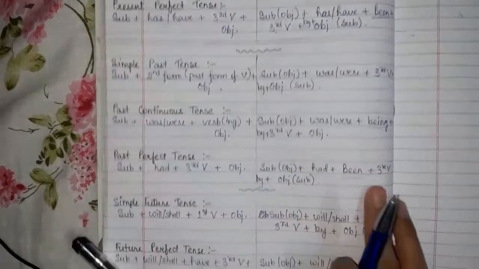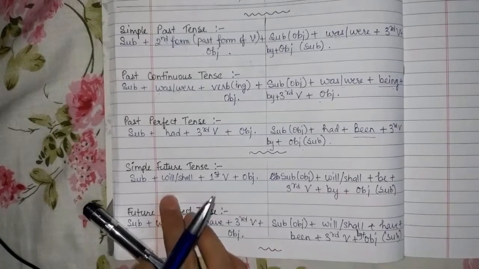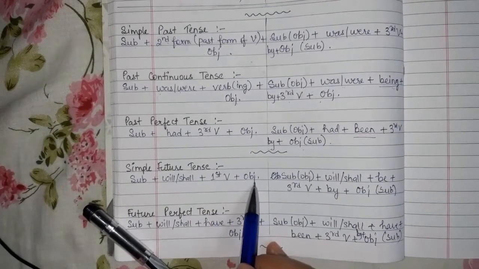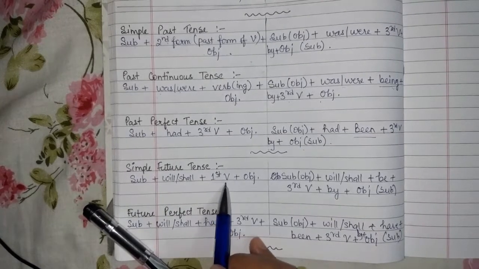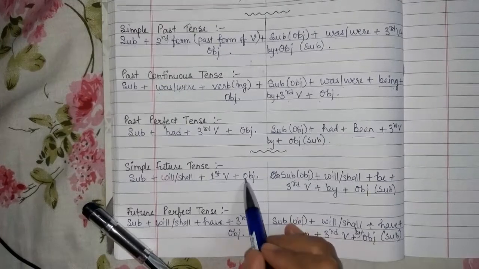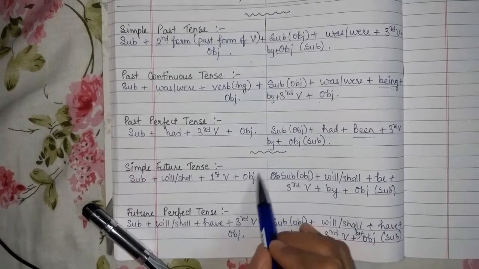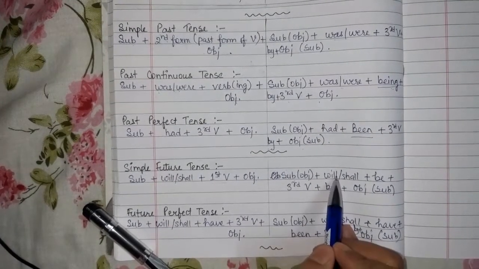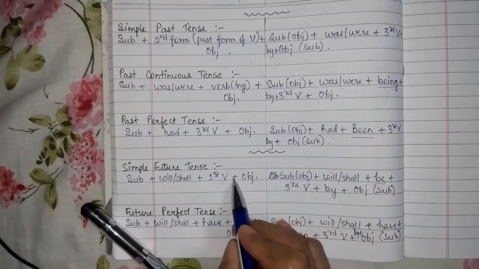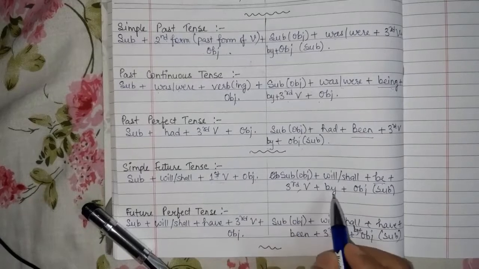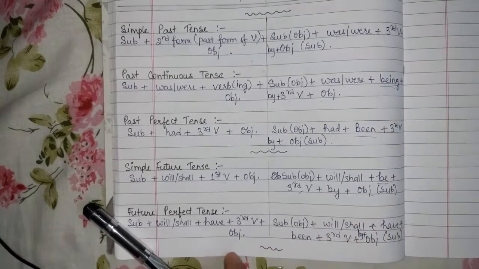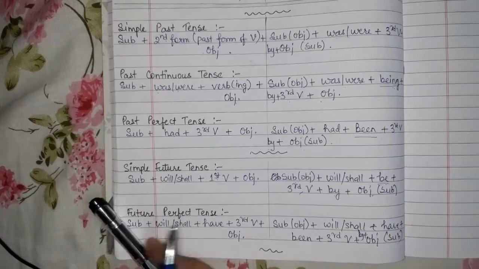Now simple future tense: subject plus will, shall plus first form of verb and then the object. We use the first form of verb in simple future with will, shall. Same here, the object will become the subject, then you have to use will, shall. Then you have to add be, then the main verb will be the third verb, then by plus object. That's it.